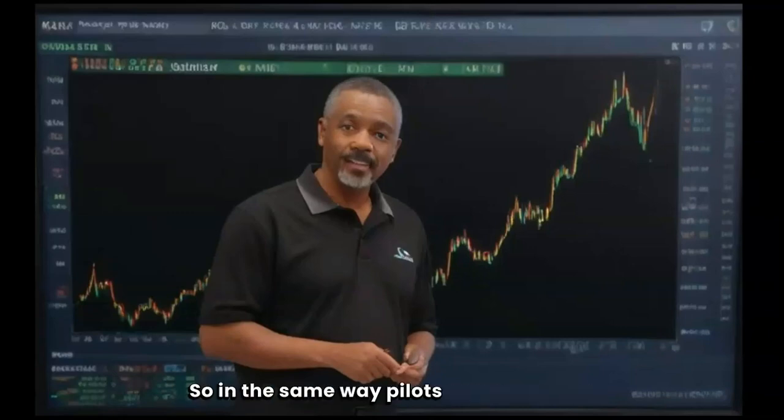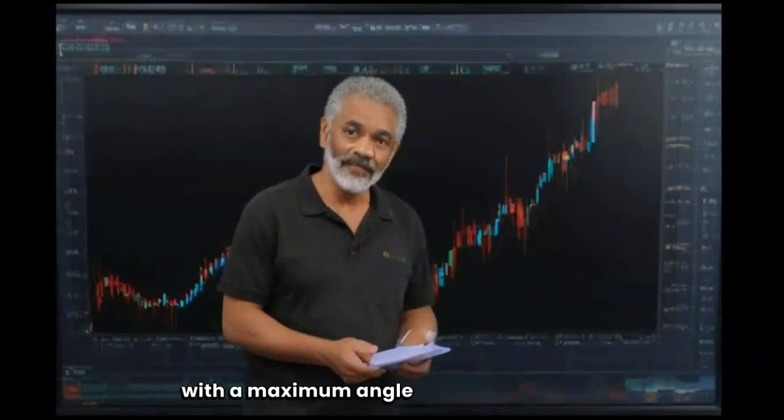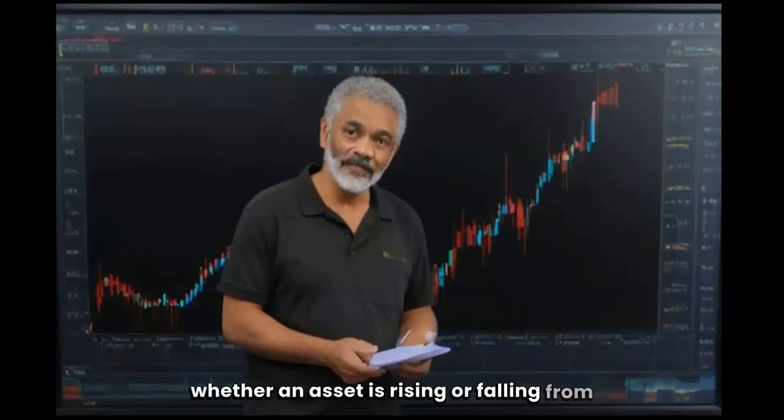So, in the same way pilots are aware that an Airbus A350 will lift off the ground by angling upward at 2 to 3 degrees per second with a maximum angle of 10 to 15 degrees, NPP informs traders as to the parameters dictating whether an asset is rising or falling from the perspective of a day, swing, or position trader. It also incorporates the idea of cycle theory, which holds that cyclical forces, both long and short, drive price movements, and can be used to anticipate turning points.